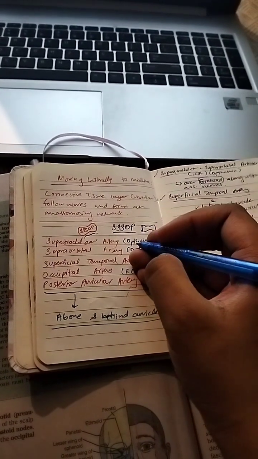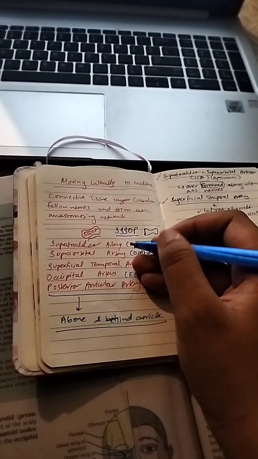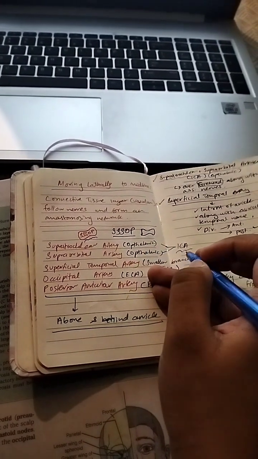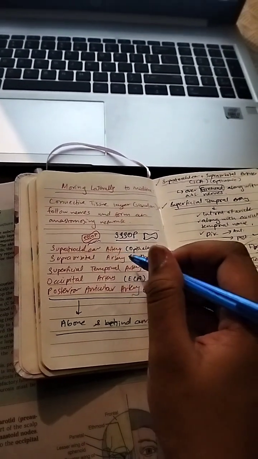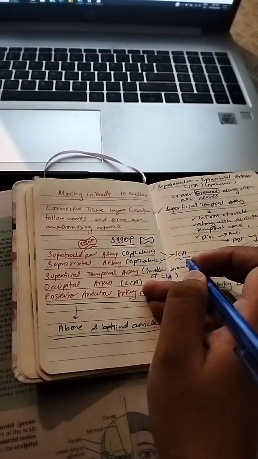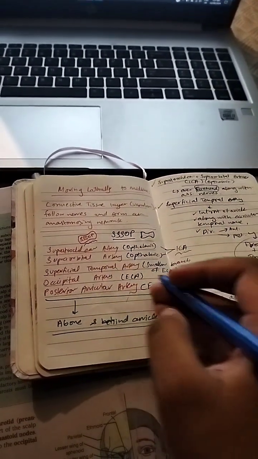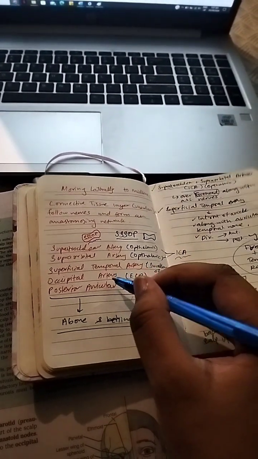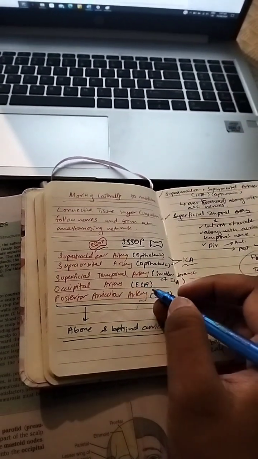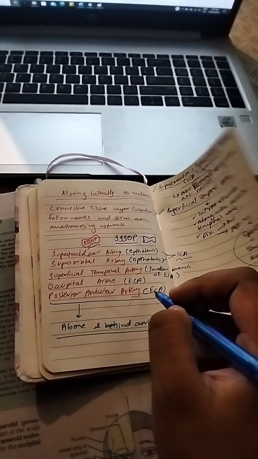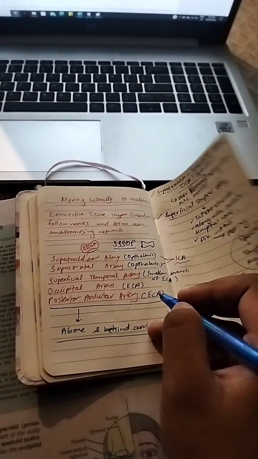So can you guess what these are branches of? Basically, the supratrochlear artery is a branch of the ophthalmic division of the internal carotid artery. Supraorbital artery is also a division of the ophthalmic division of the internal carotid artery, and the superficial temporal artery is the smaller branch of the external carotid artery. Occipital artery is also a division of the external carotid artery. Posterior auricular artery is also a division of the external carotid artery.